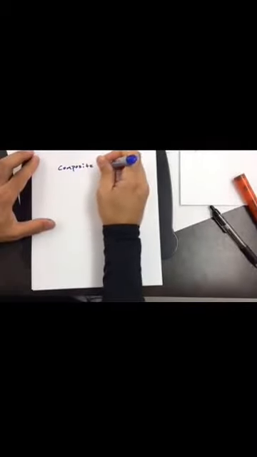Okay, we're going to talk about composite functions. Composite functions, what they mean is we're putting more than one function together. So you guys have done really basic ones of these before, but you didn't realize it.